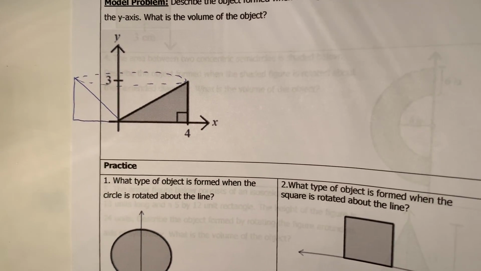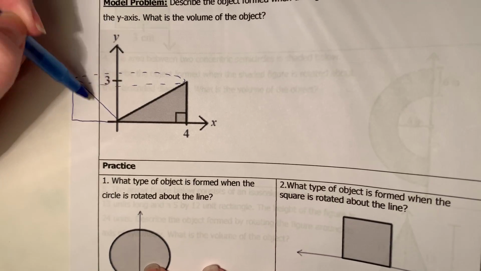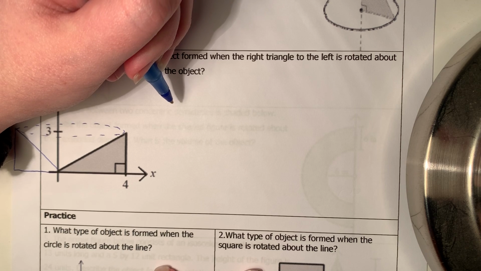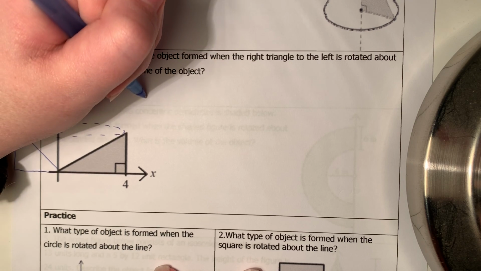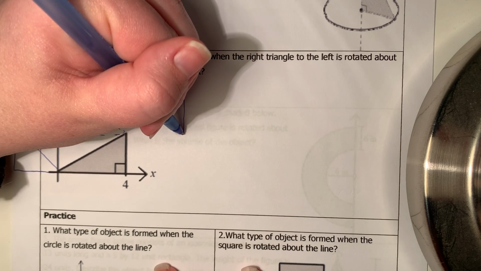what happens is it creates a cylinder with a cone cut out of the middle of it. Because there's nothing in this whole space, what we're actually getting is a cylinder that's getting created. Again, I'm going to draw this to the best of my ability.